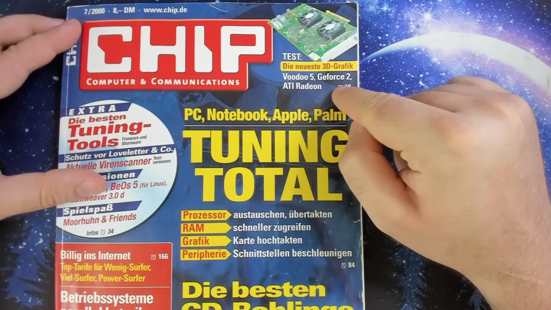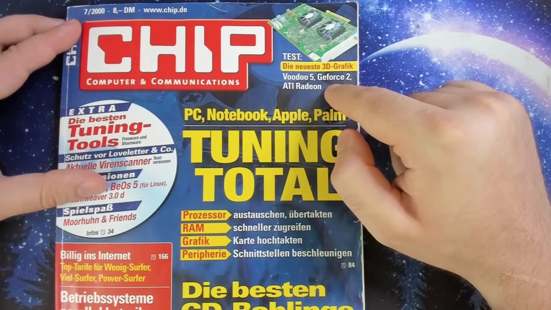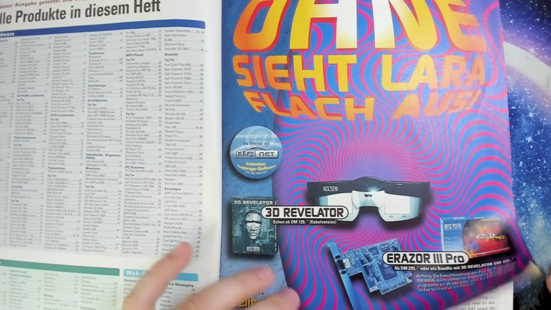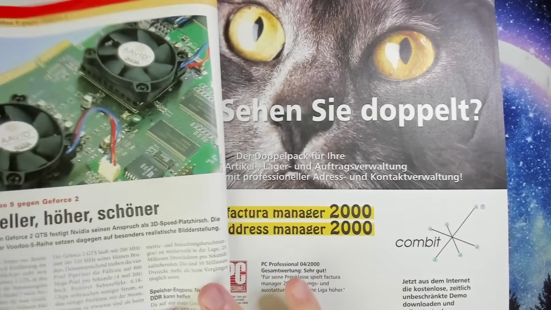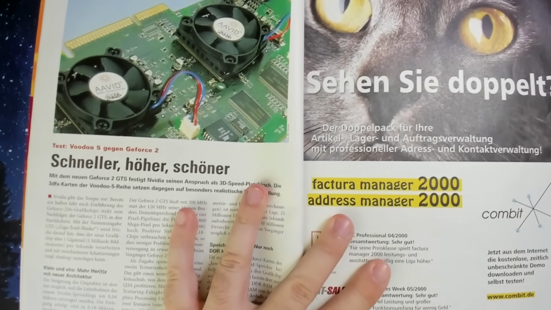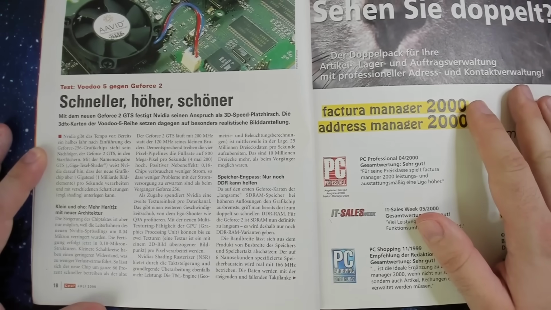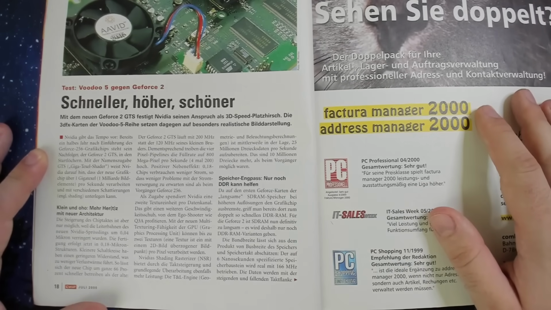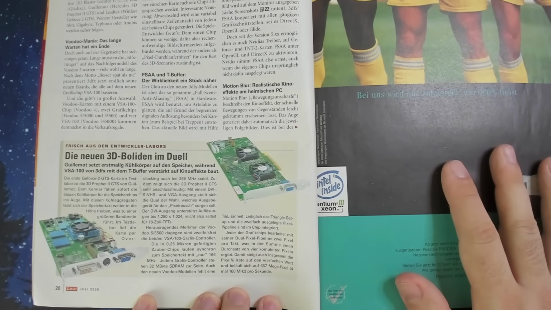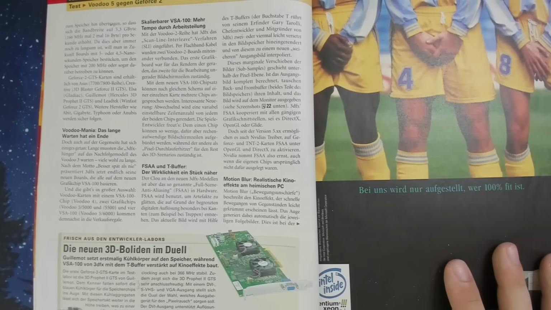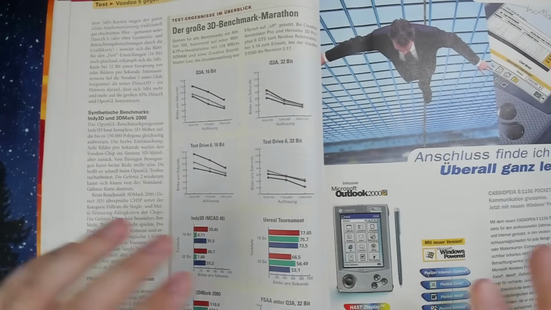And here you can see that the Voodoo 5 already had competition that was outclassing it. Yeah, and when we look in one of these magazines, you have these full page advertisements. And here we go. Here is an article about the Voodoo 5. Unfortunately, this is in German, so yeah. But we are interested in some benchmarks. There we go.